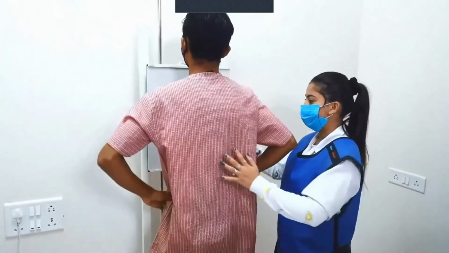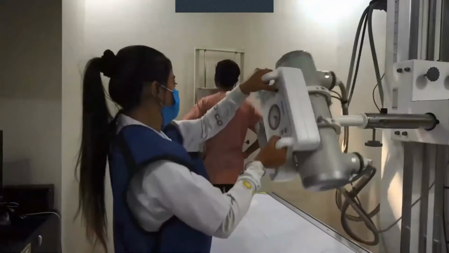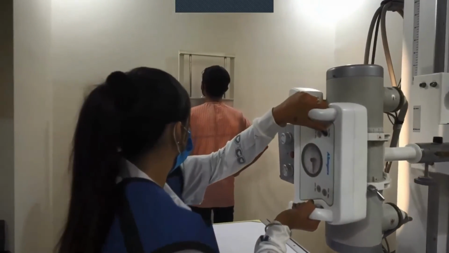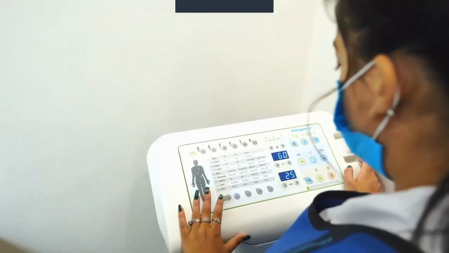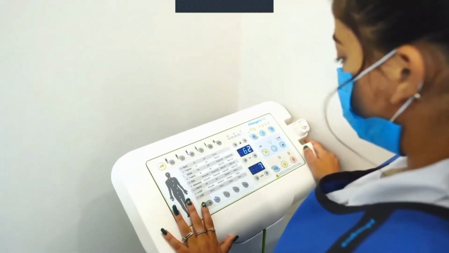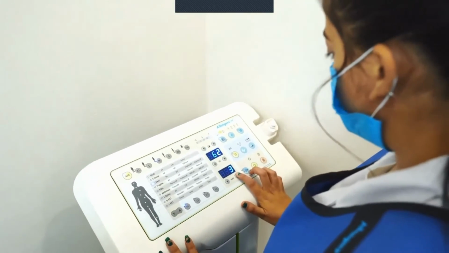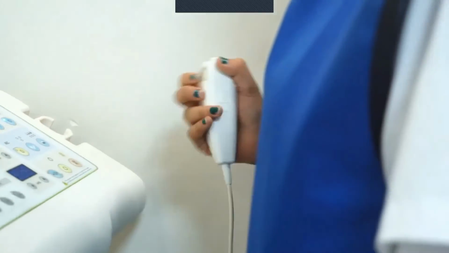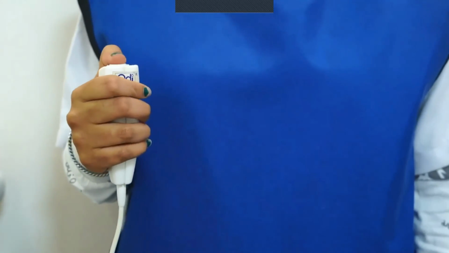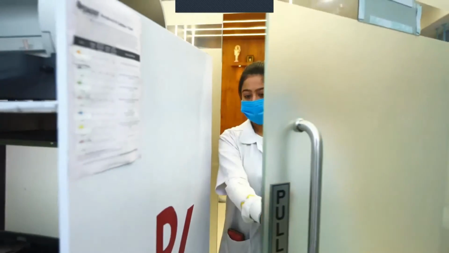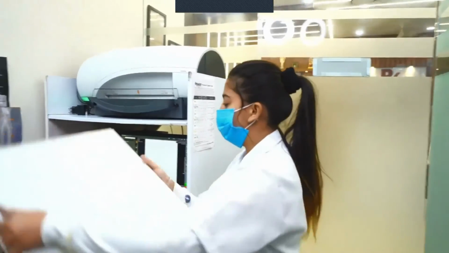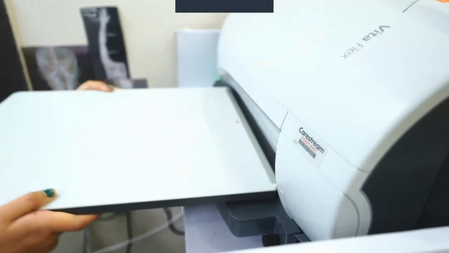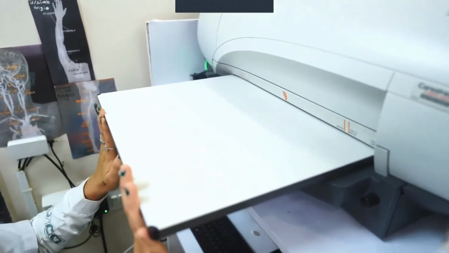And after fixing the cassette, giving a proper position to the patient, we proceed further. We keep the detector 6 inches away from the patient's body. Then on the console, the technician fixes the parameters. Then she takes that 2 clicks, where on the first click electrons are made and on the second click the shoot actually happens. Then she goes to the CR room.